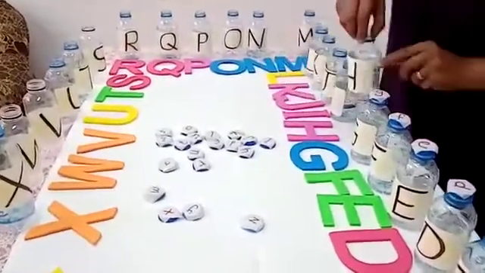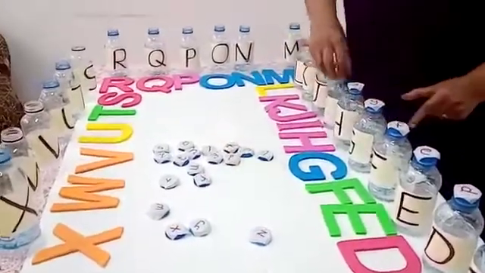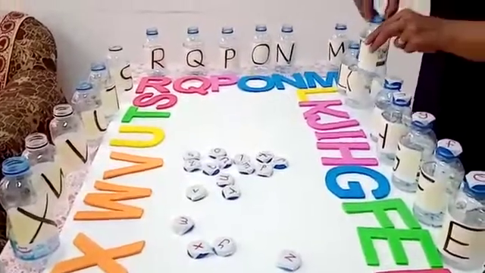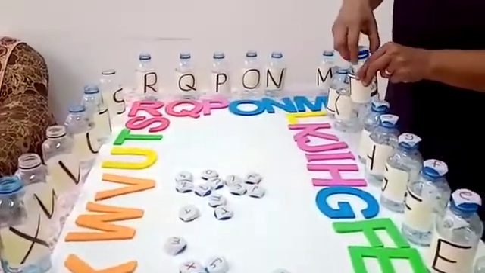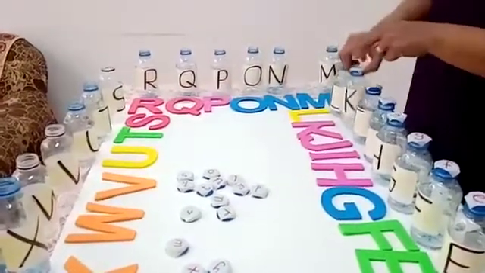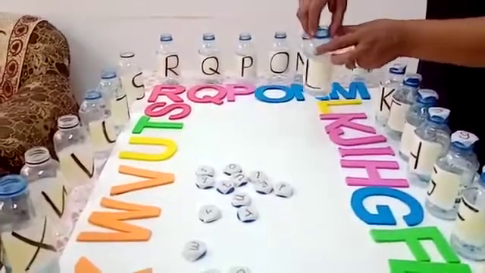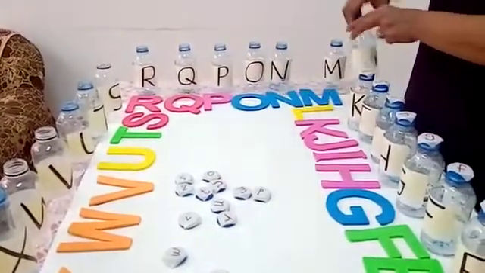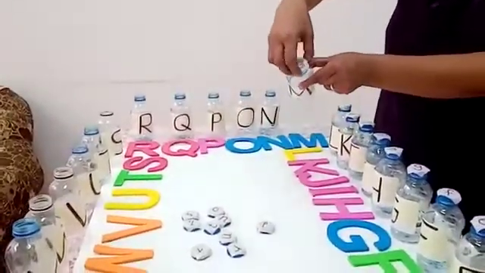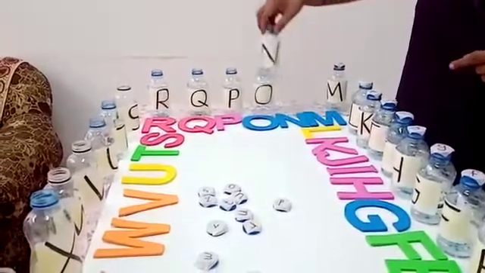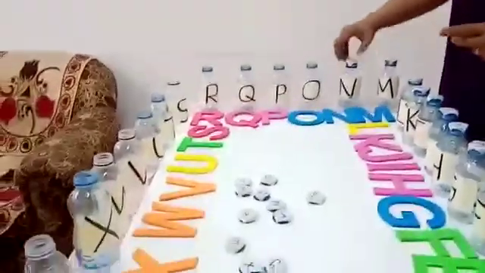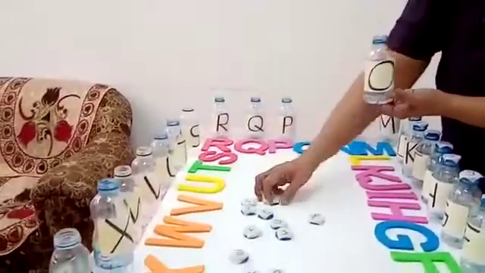H capital, H small. I capital, I small. J capital, J small. K capital, K small. L capital, L small. M capital, M small. N capital and N small. O capital, O small.